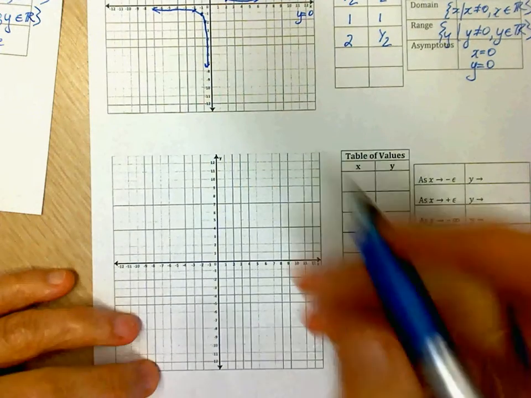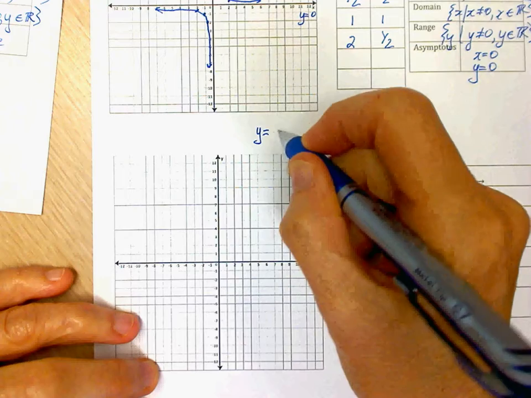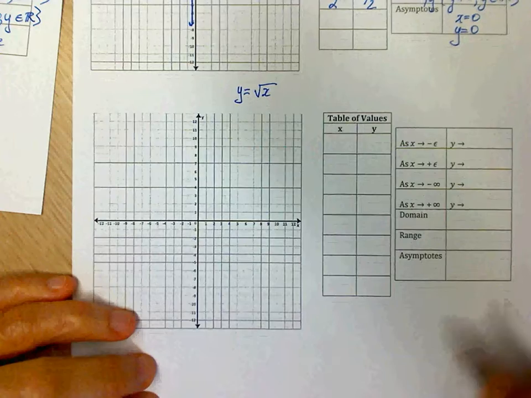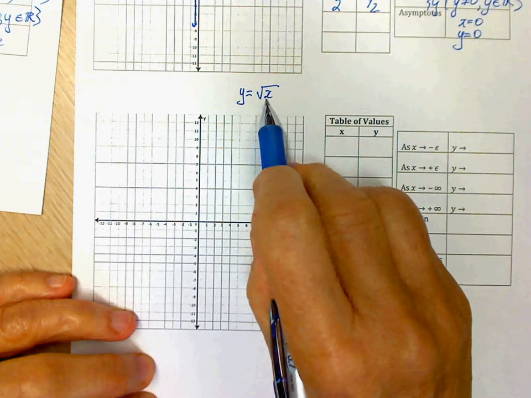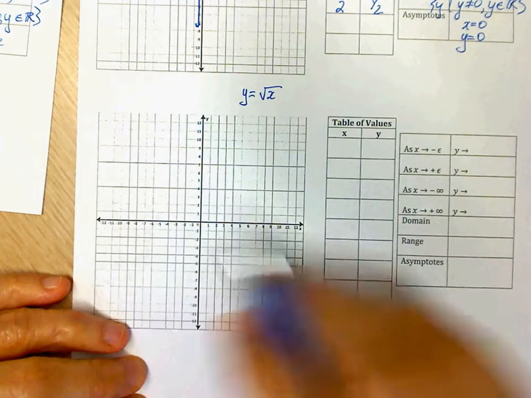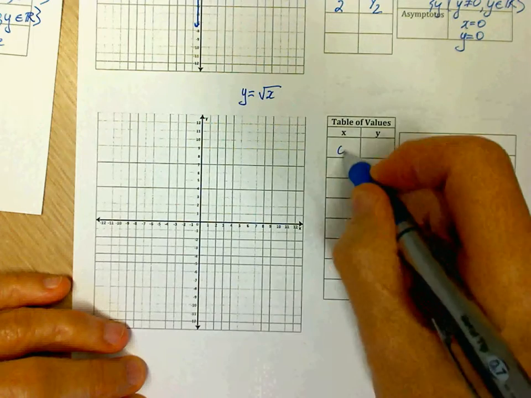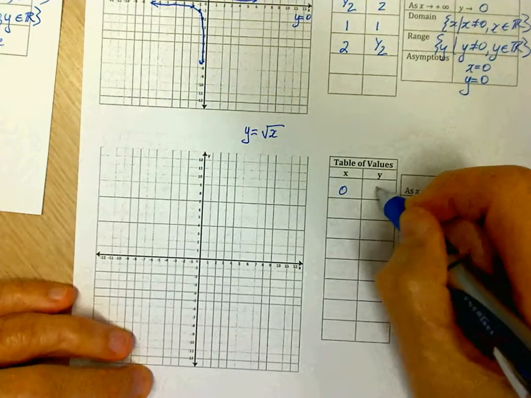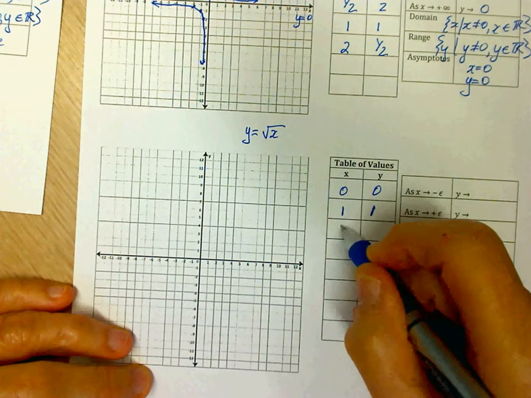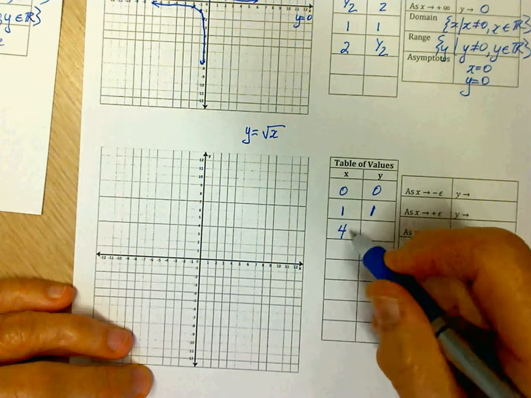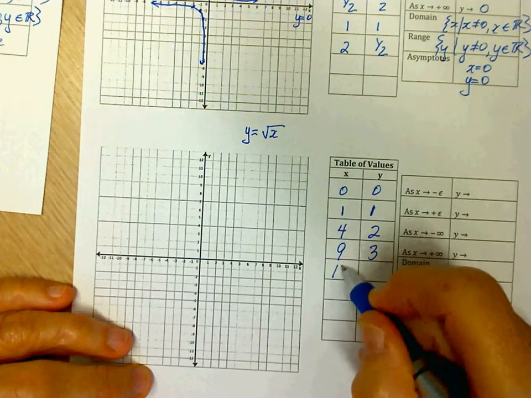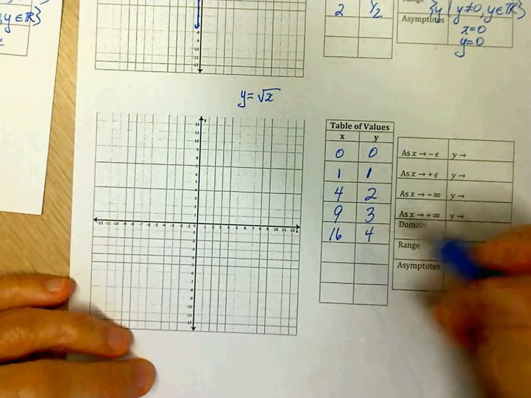Okay, another graph I'm going to do with you, or the other function, is y equals root x. So we cannot take the square root of any negative values, so there won't be any graph on this side. So we're going to start with 0. When x is 0, the square root of 0 is 0. When x is 1, the square root of 1 is 1. When x is 4, I'm doing the easy square roots, the square root of 4 is 2. And then 9, 3. Well, even if we put in 16 for x, we won't be able to graph it.